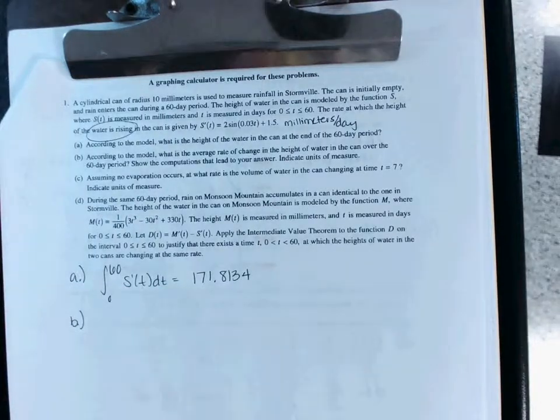According to the model, what is the average rate of change in the height of the water in the can over the 60-day period? Show the computations that led to your answer. Okay, so this one is tricky. Did they say the words average rate of change?